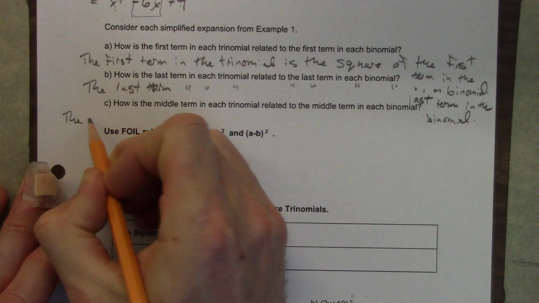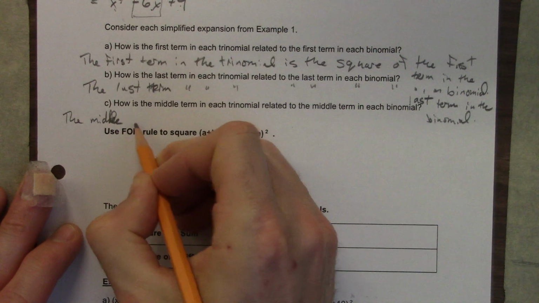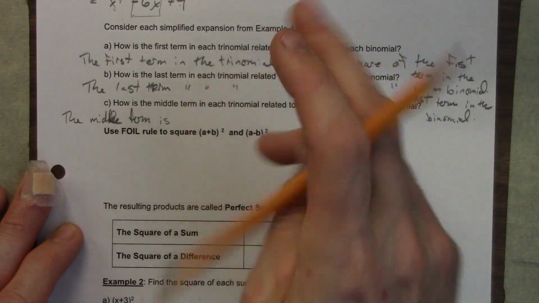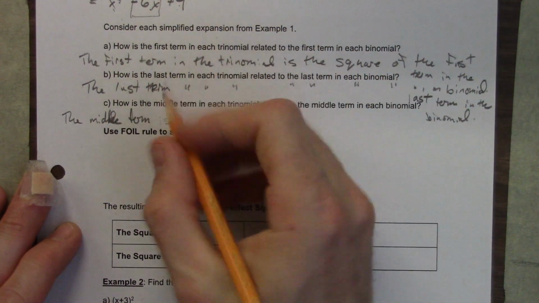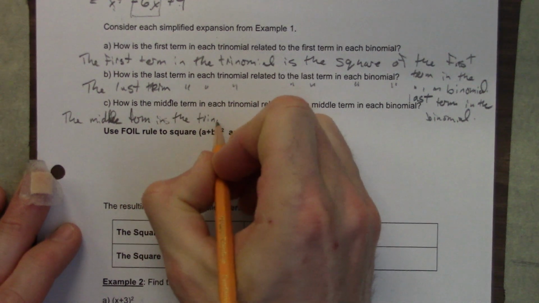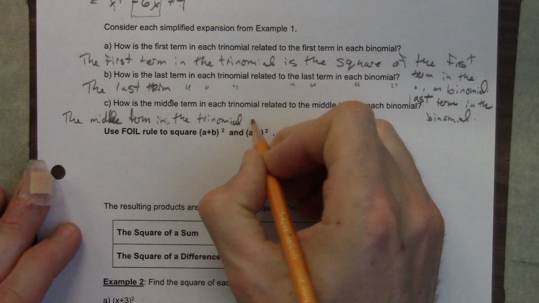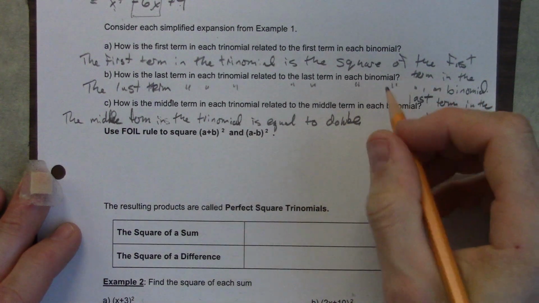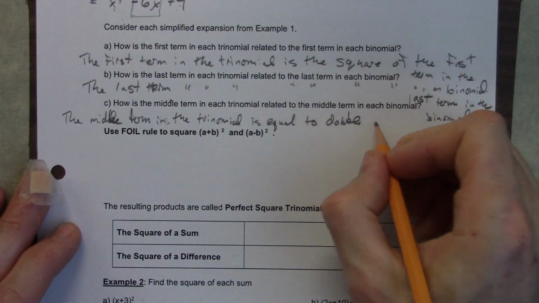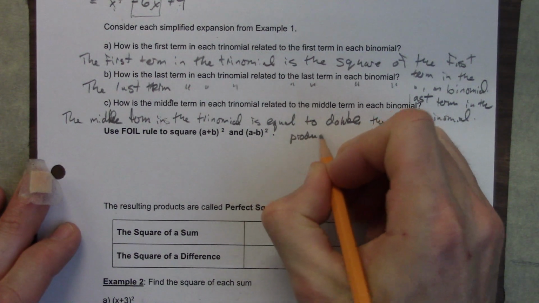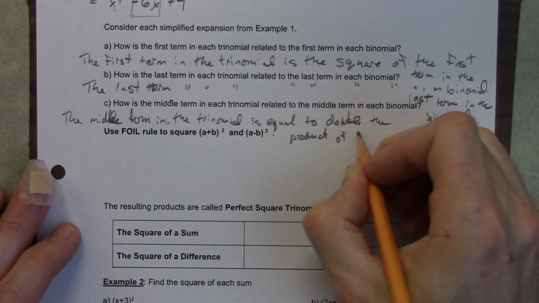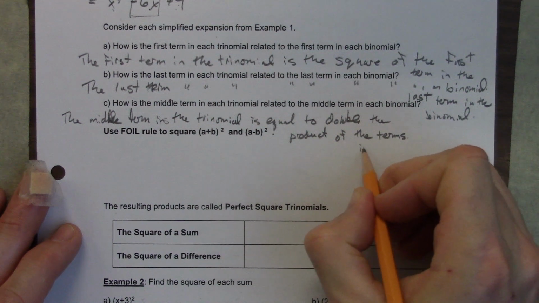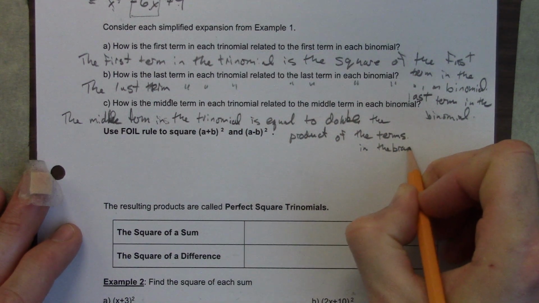So the middle term in the trinomial is equal to double the product of the terms in the brackets.